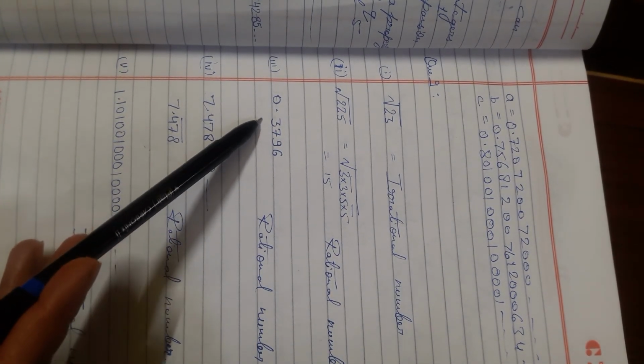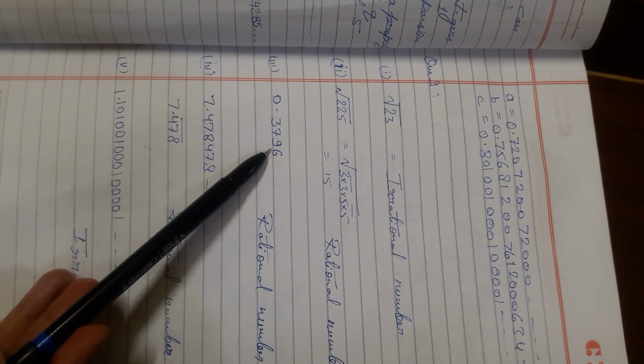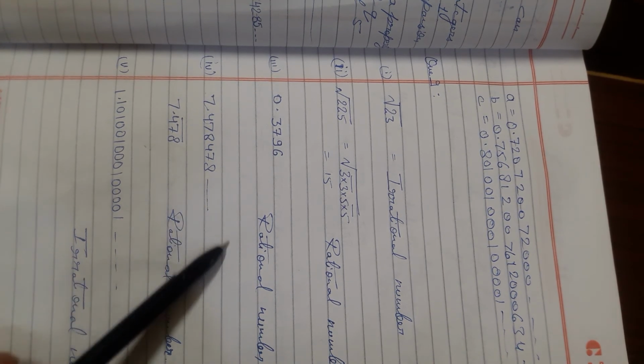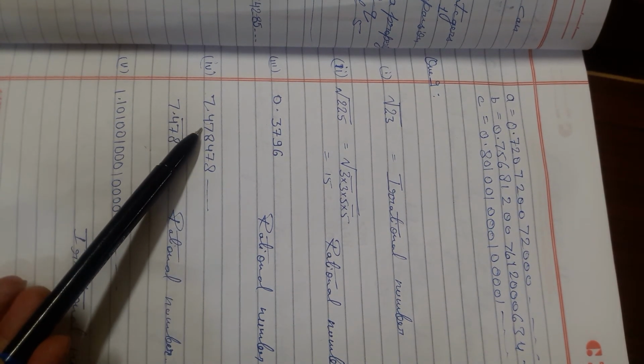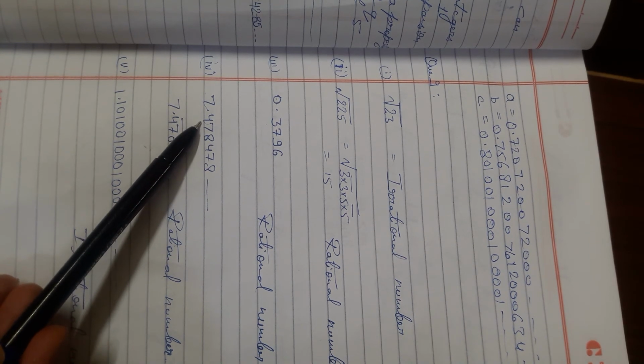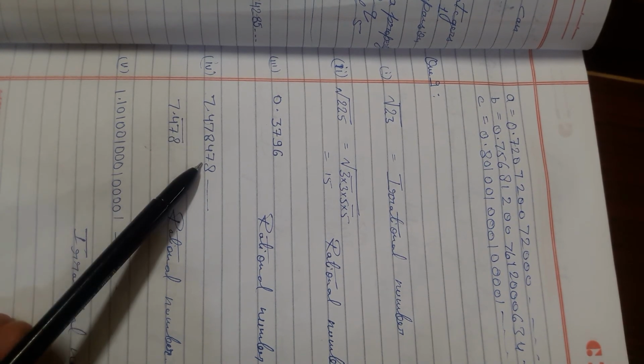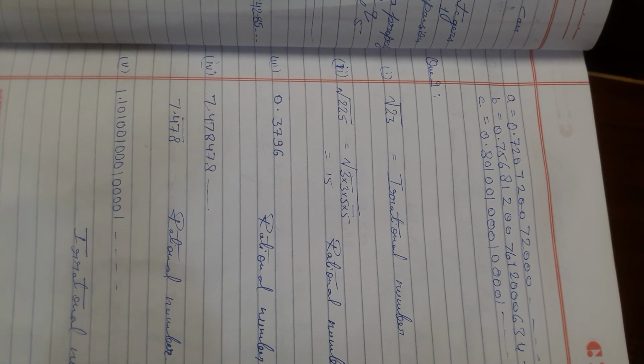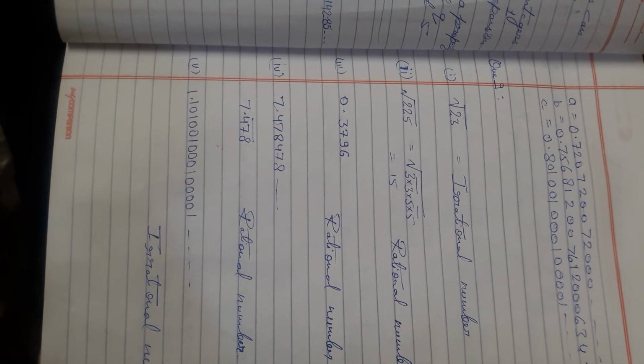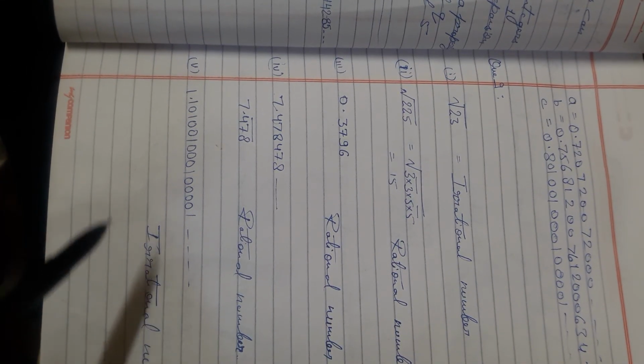Now see, the decimal form is given and it is terminating, so it is a rational number. Again you can see in the decimal form it is non-terminating but it is repeating, so again it is a rational number. And see the last one, the decimal form is non-terminating and non-repeating, so it is an irrational number.